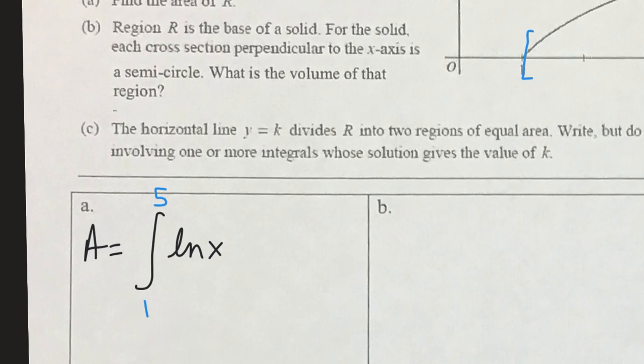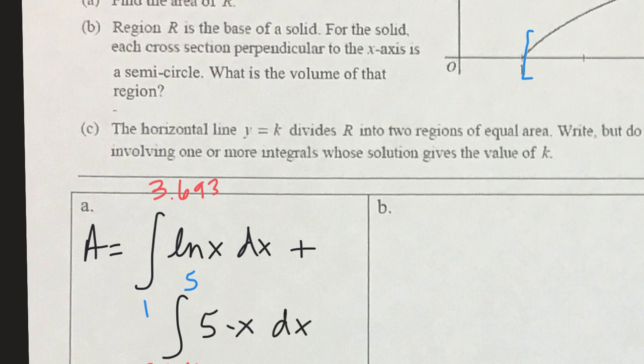So we're going to split our interval into 2. We're going to go from 1 to 3.693 of natural log x, and then from 3.693 to 5 of 5 minus x dx.